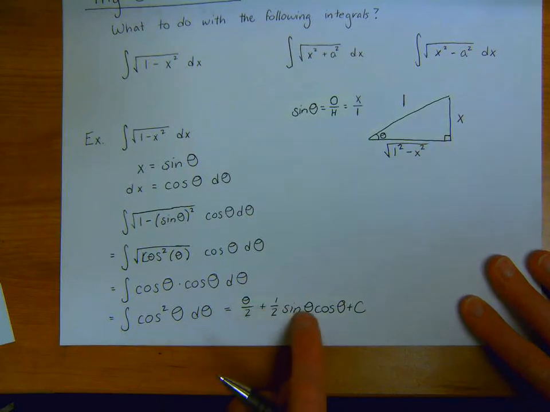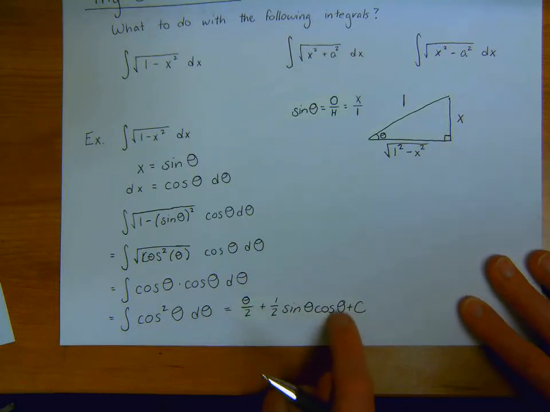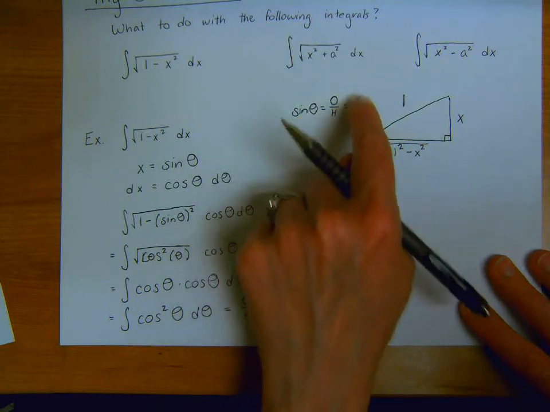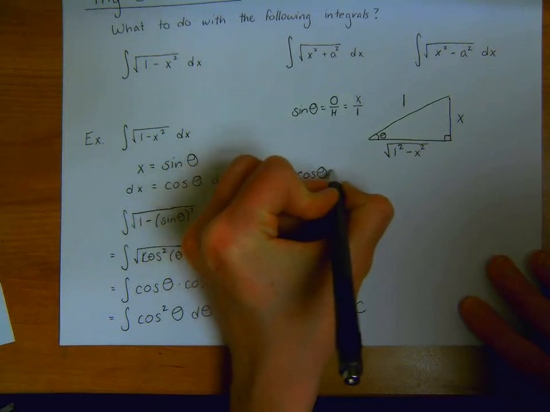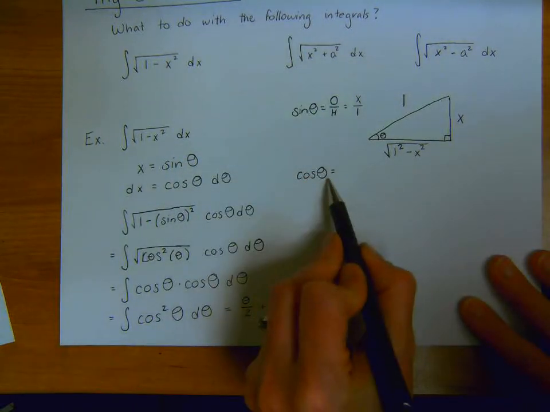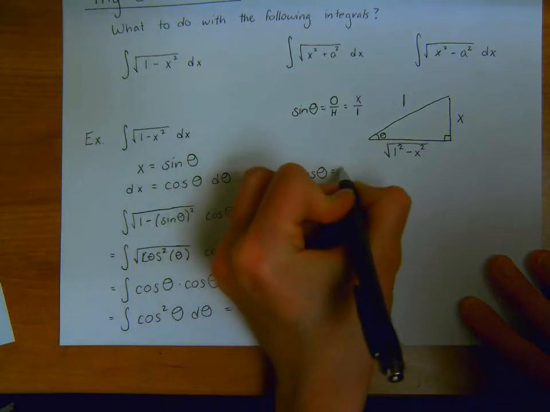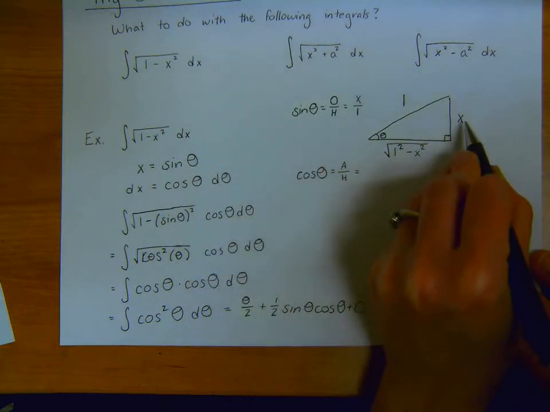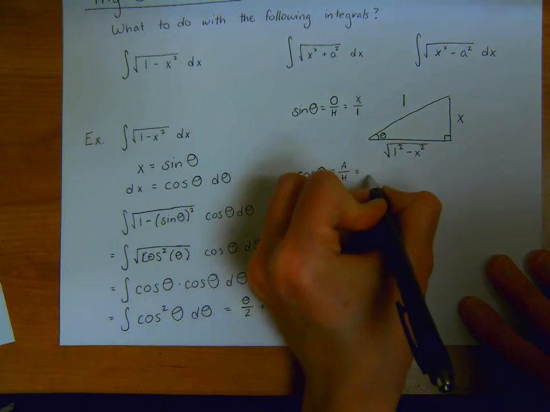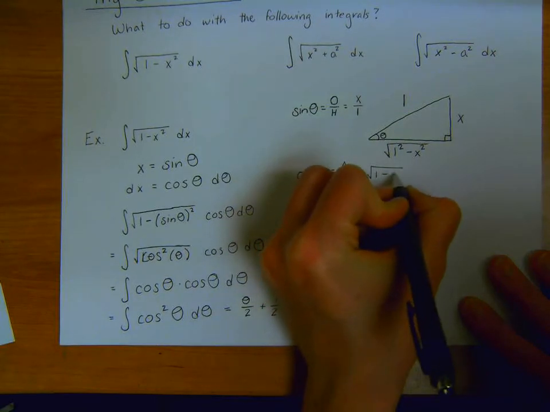Now when I go back and have to convert each of these pieces, it's easier to see what cosine of theta is going to be. Sine of theta is x over 1. Cosine of theta is equal to adjacent over hypotenuse, which in this case is the square root of 1 minus x squared.